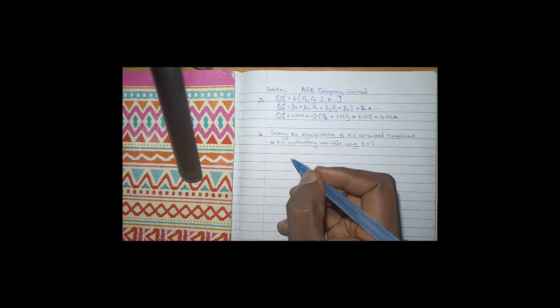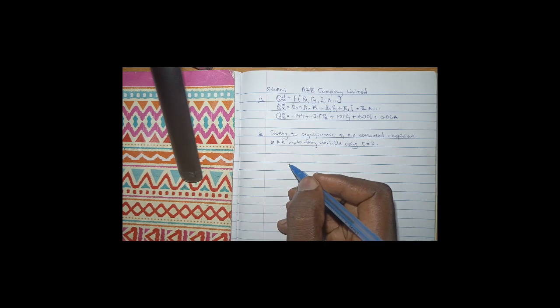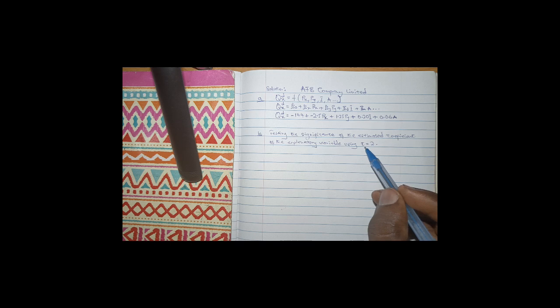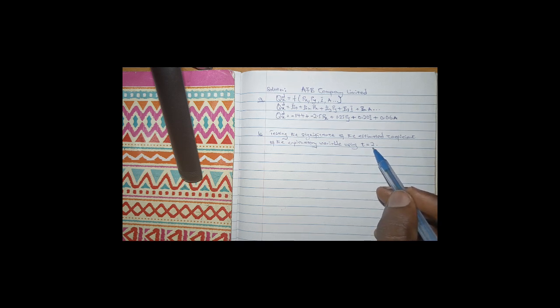So to be able to test, first you have to define your rules. In order to define your rules, you have to know what you are going to use. We are going to use the rule of thumb, which is t equals 2, and the t calculated.